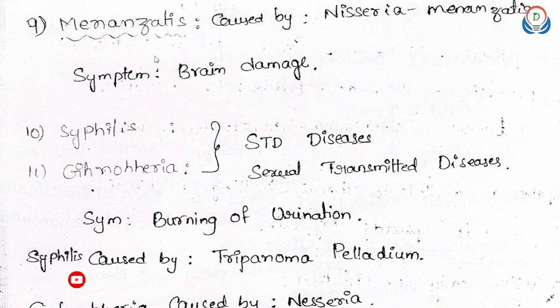It's a meningitis disease. It's caused by Neisseria. There is a spelling mistake here also; it is meningitis. The symptom is brain damage.